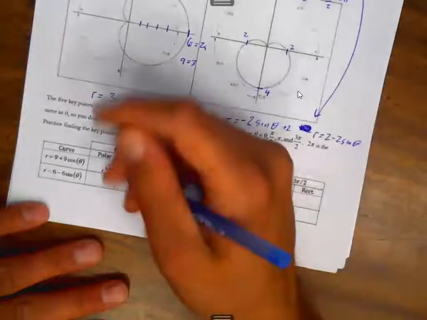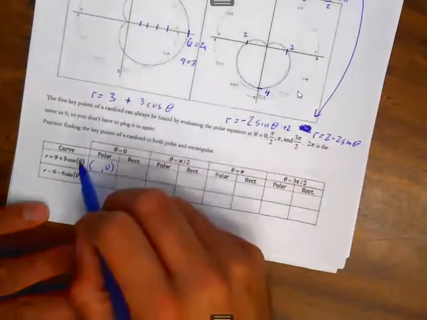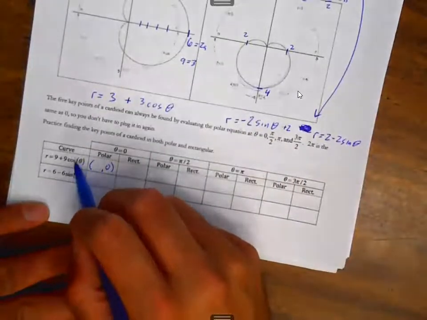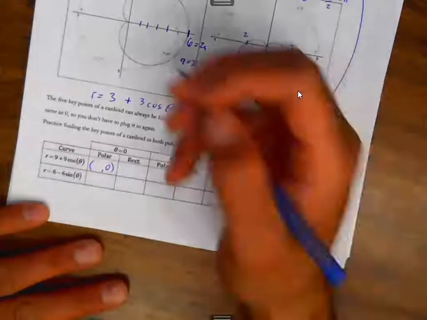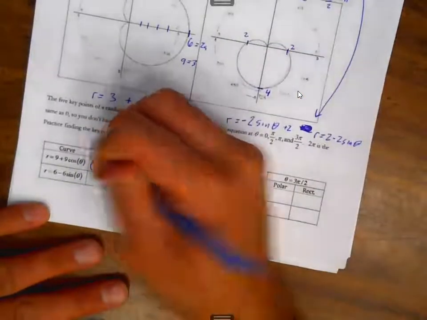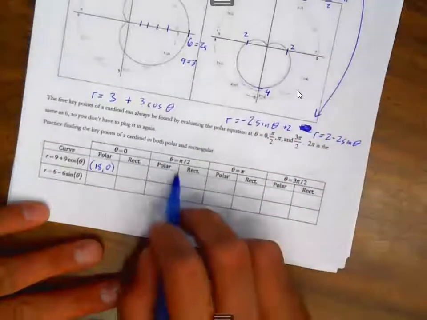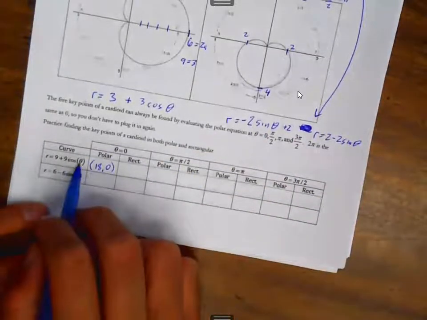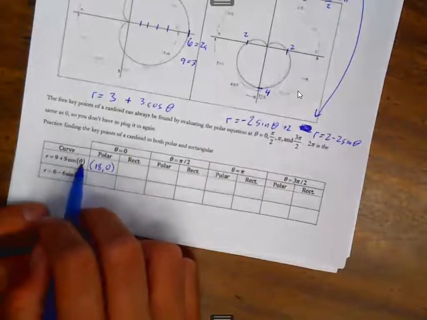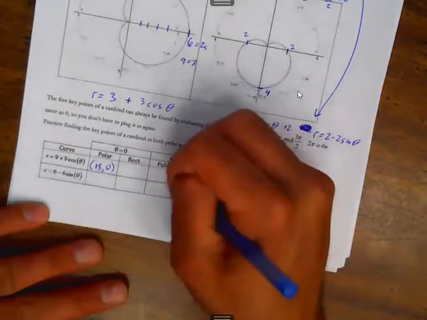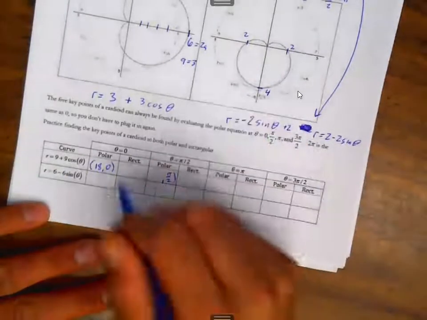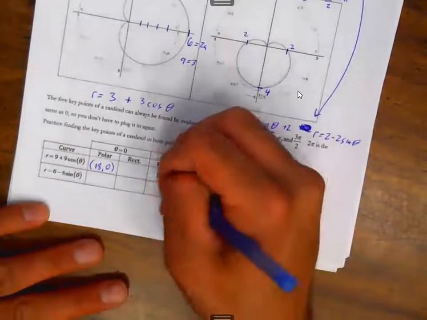So it's r comma theta. If you plug in 0 for theta, cosine of 0 is 1. So 9 plus 9 is 18. We'll convert these after. Then if you put in pi over 2, the cosine of pi over 2 is 0. So 9 plus 9 times 0 is 9.